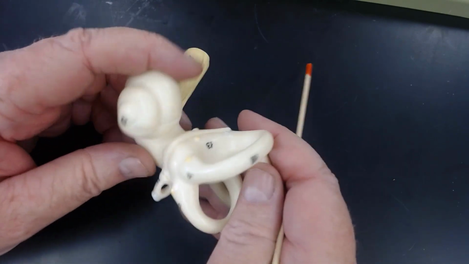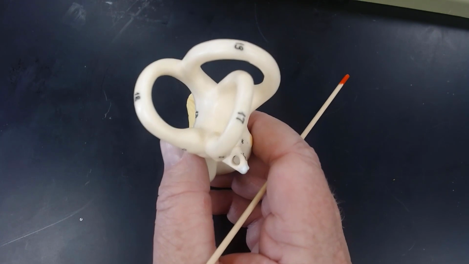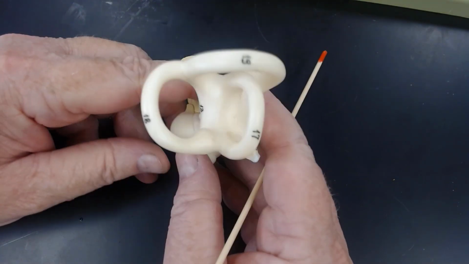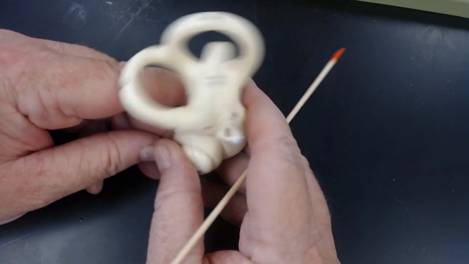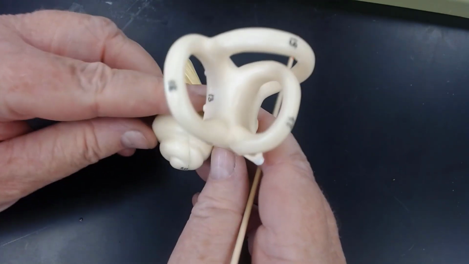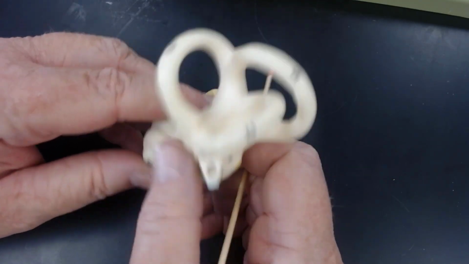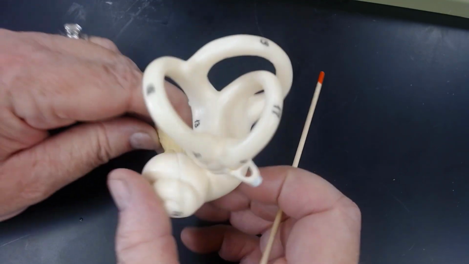So in other words, if you're nodding your head yes, shaking your head no, or putting your head on your shoulder, either side, those would be the three planes of motion. And everything in between would just be a combination of what these three semicircular canals would perceive or would sense.